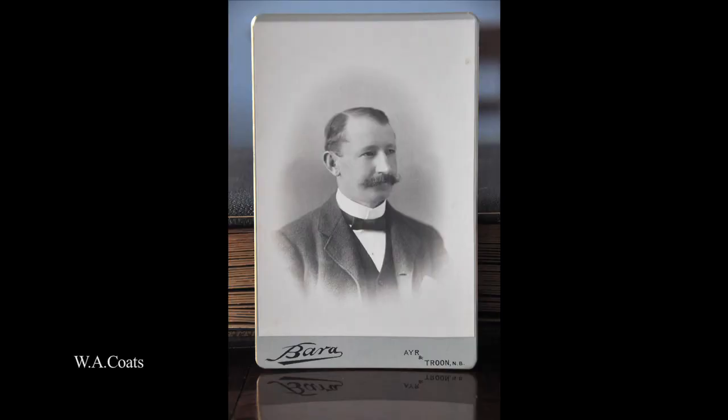Well, it's interesting hearing that description of the Vermeer, because obviously it wasn't considered to be an object of great beauty. But as far as W.A. Coates was concerned, he was very keen to add it to his collection.